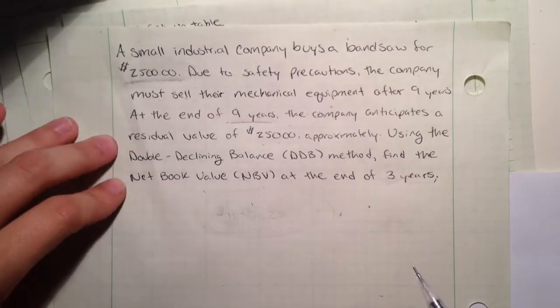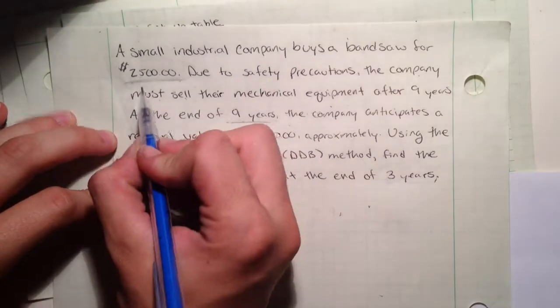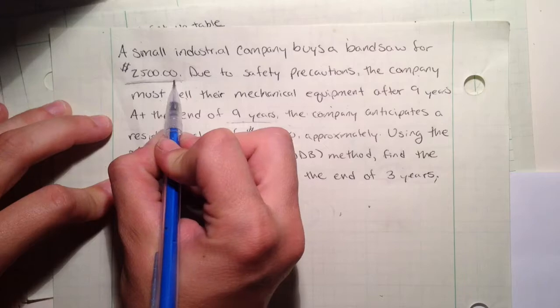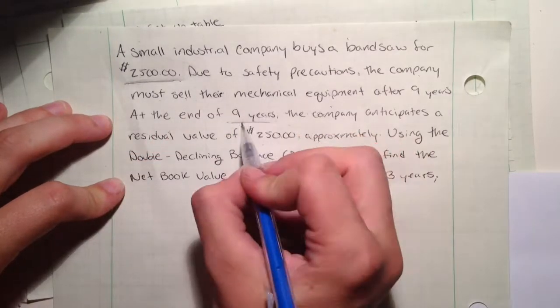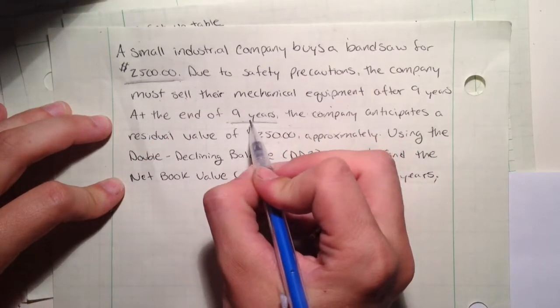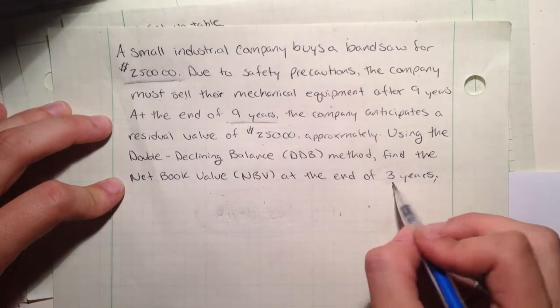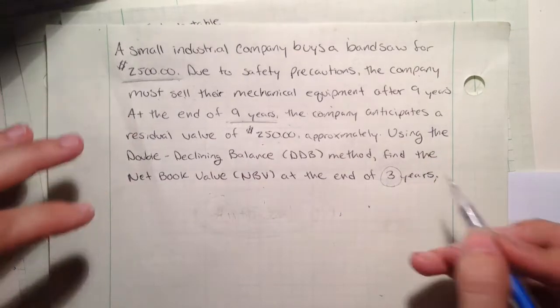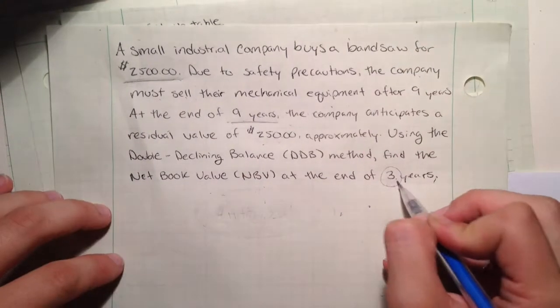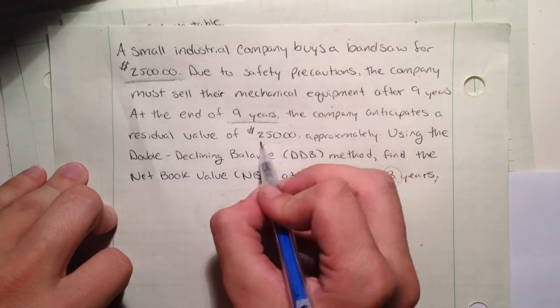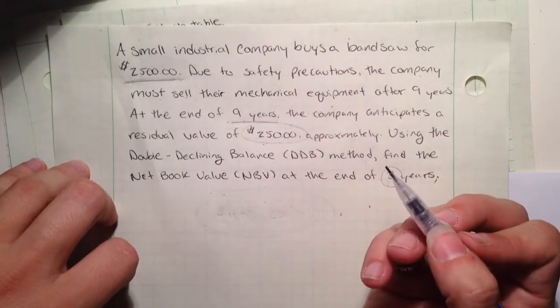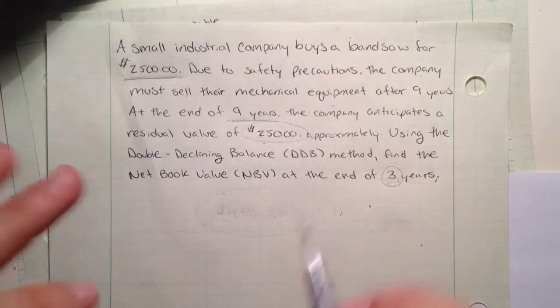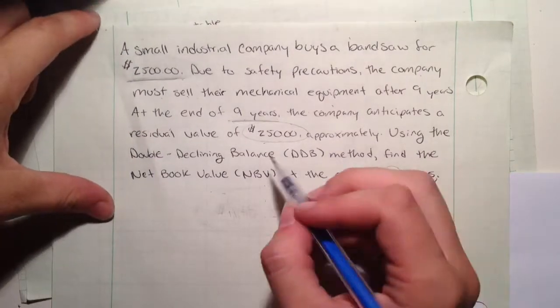When we start off, we want to look for what we need to solve. So we're going to want to look for this initial net book value, which is the initial buy value. We're also going to want to look for the 9 years to help find the depreciation rate, and we're going to want to look at this 3 years, because we don't need to solve the problem all the way through, we just need to do 3 years. We don't really need this $250 residual value. It's kind of excess information, and maybe we can use it as a check at the end if we want to.